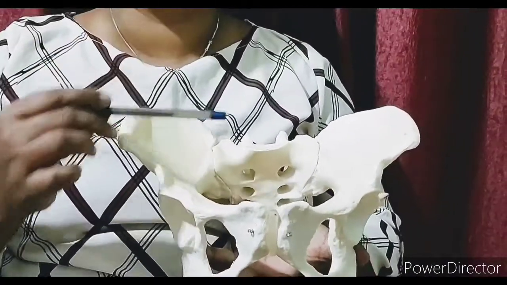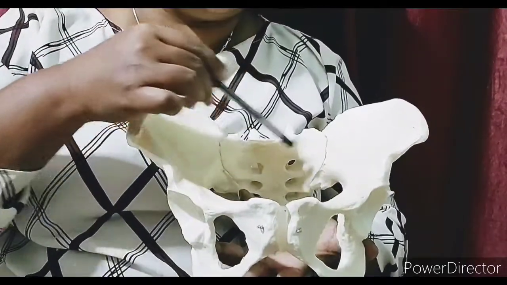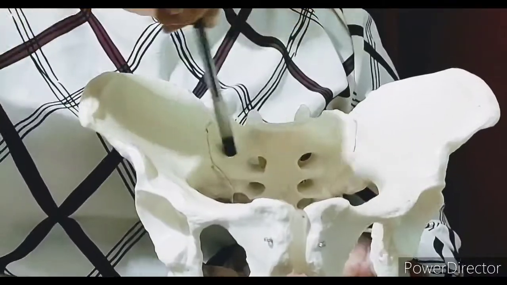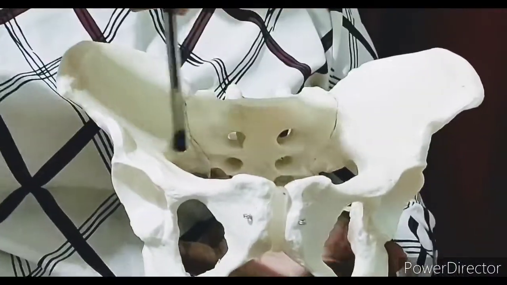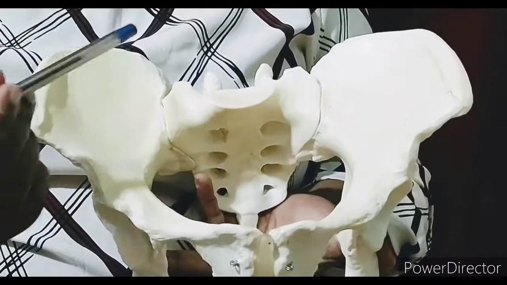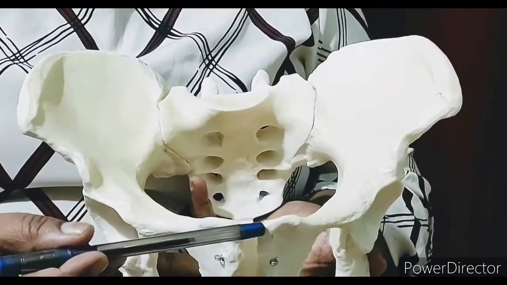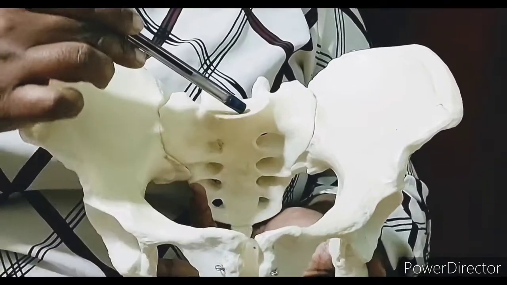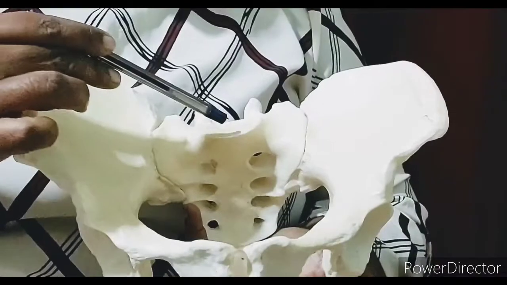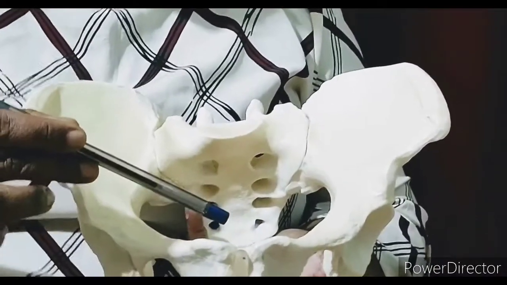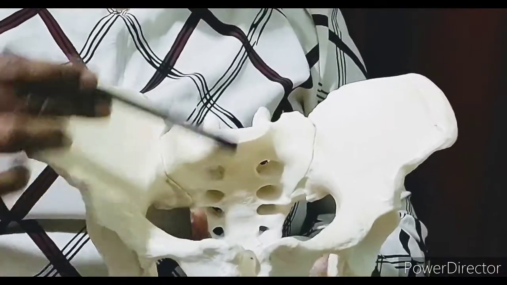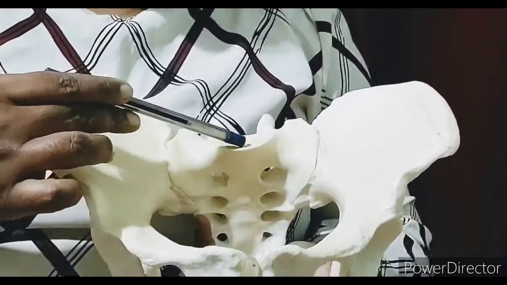Next we'll move on to the diameters. First we'll see the diameters of the brim. The brim is the top portion, the round rim on the top which you can see. This we call the brim. First we'll see the anterior-posterior diameter, that is from the front, anterior, to the posterior. Studying the diameters is very important to see whether a lady can undergo the normal process of labor. So first we'll see the anterior-posterior diameter.